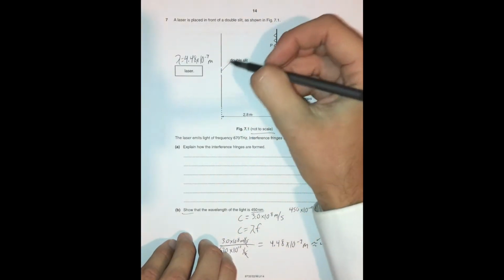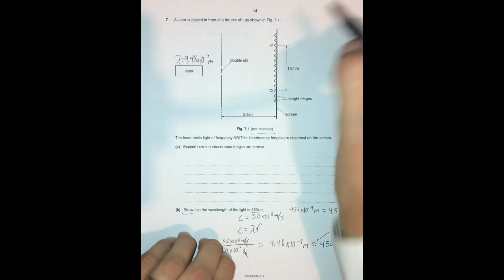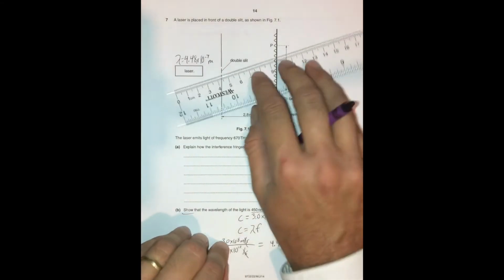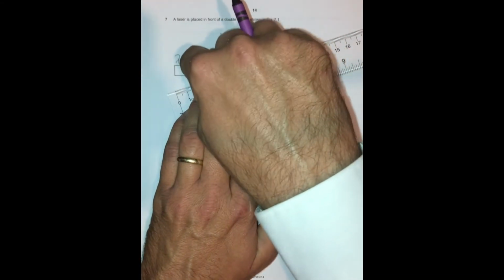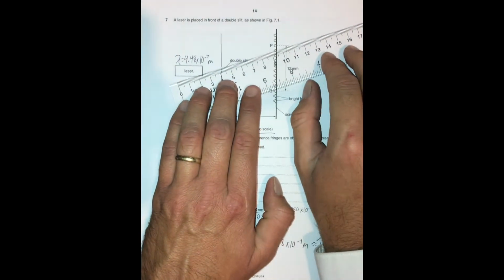Let's say the light waves from this top slit here, and 450 nanometers, that's right on the cusp of purple and blue. Keep in mind, this is one light source that we're starting with.